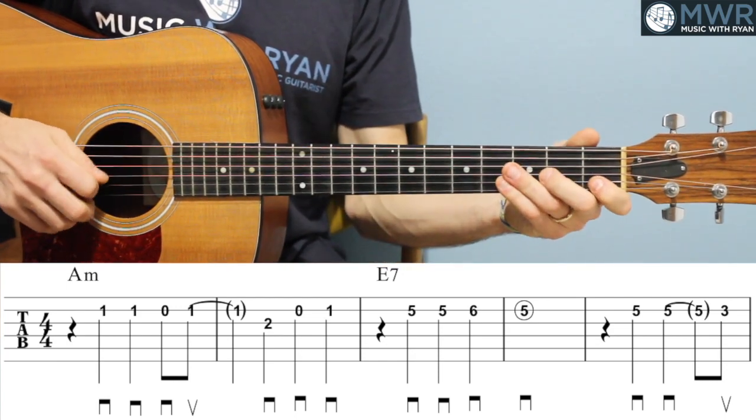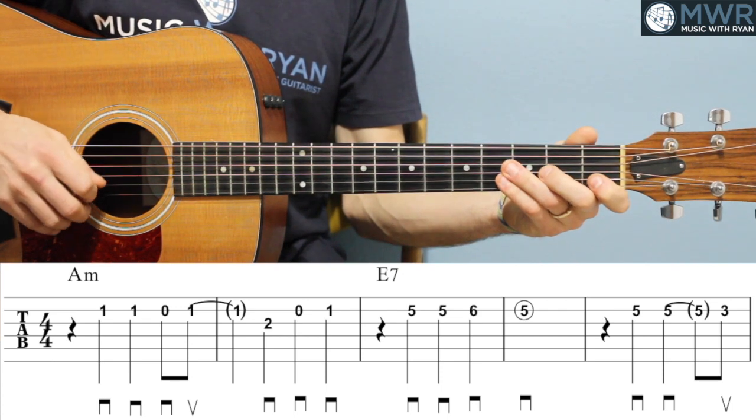We'll move forward. Here's the first 5. 1, 2, 3, 4, 1.